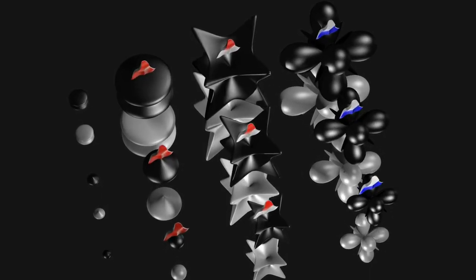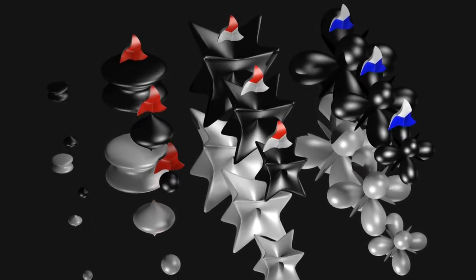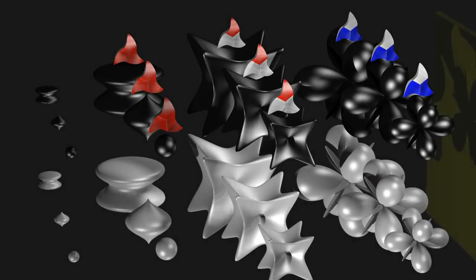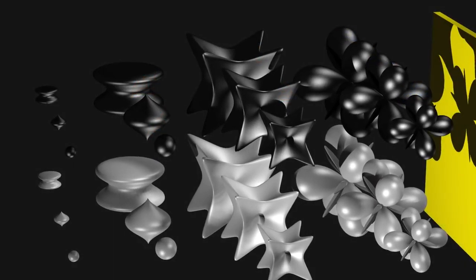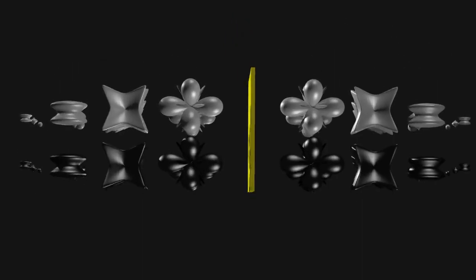We now need to double the number of particles again because there are actually two versions of each matter and each antimatter particle. One version has what we call a left-handed chirality, and the other version has what we call a right-handed chirality.